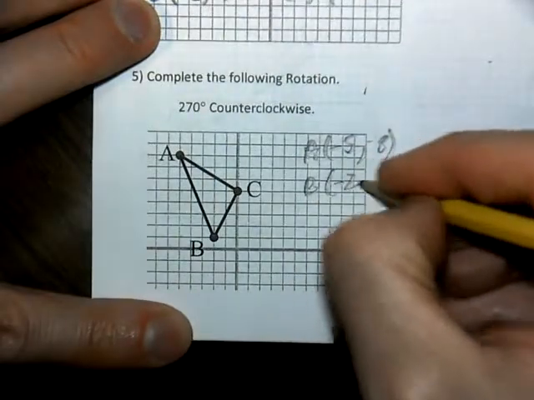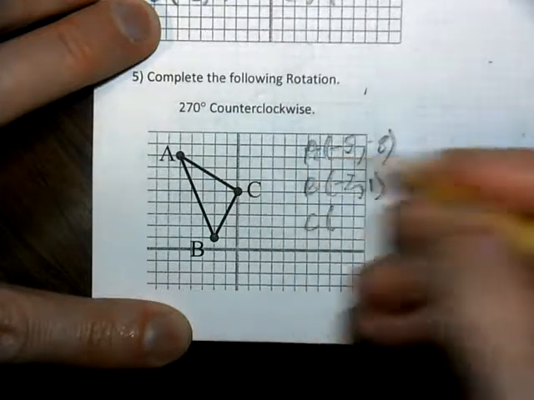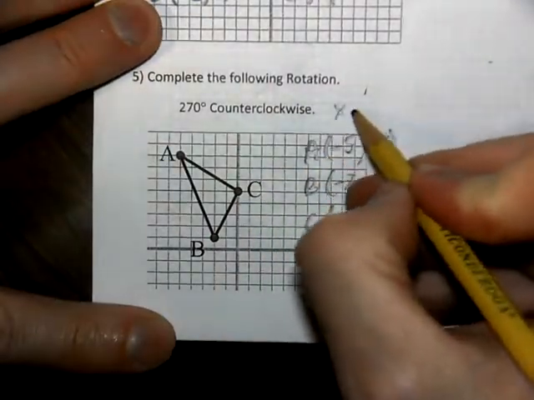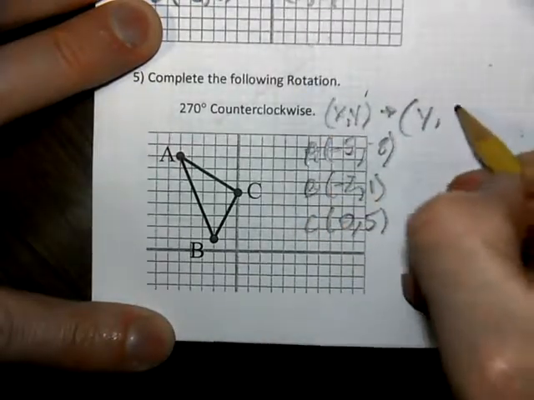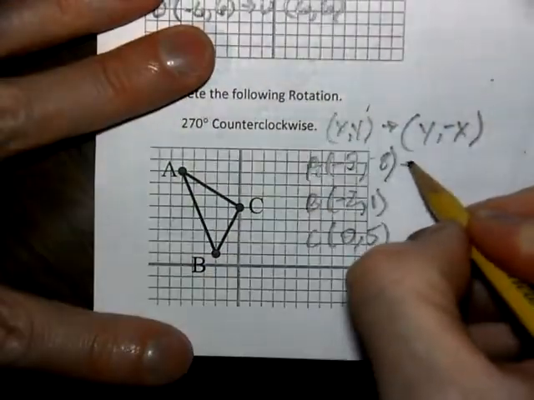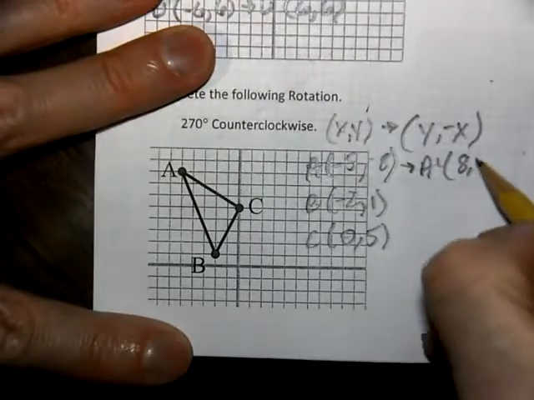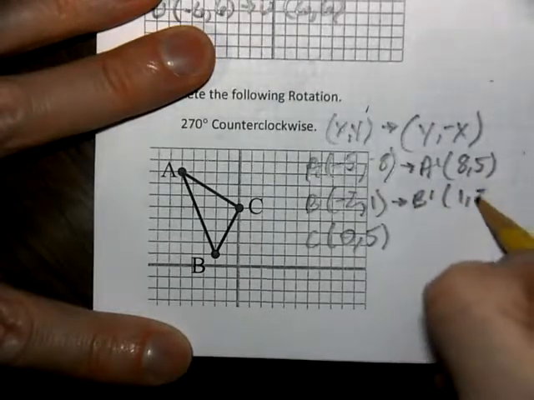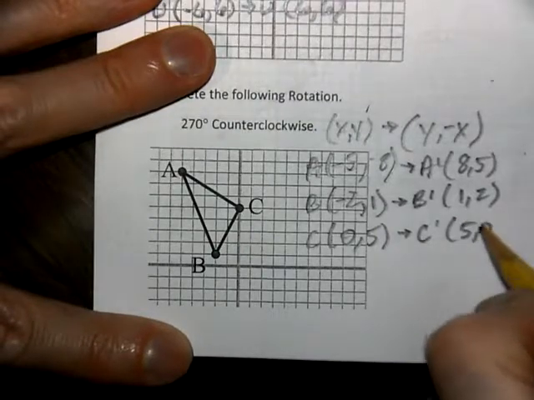B, -2, 1. C, 0, 5. Our rule for rotating it 270 degrees is to switch the X and the Y and put the negative on the right. So our A prime is now going to be 8, 5. Our B prime is going to be 1, 2. And our C prime is going to be 5, 0.